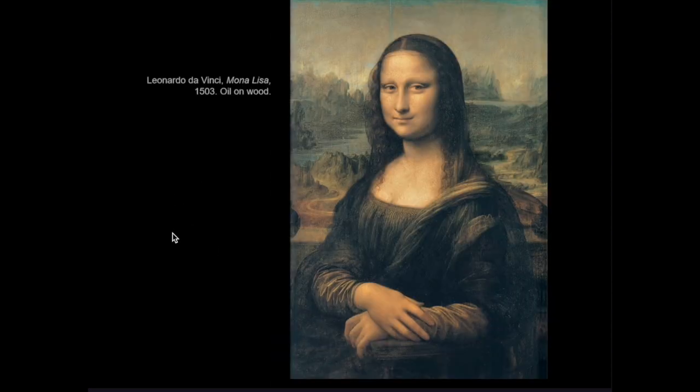Then we take Leonardo da Vinci, who has soft implied lines here. He uses gradients to describe the form, and that has a very realistic effect when you have these soft edges, like the soft edge on the cheek. That's the way that you can create realism. And this one is not an abstraction, but a portrait of a person.